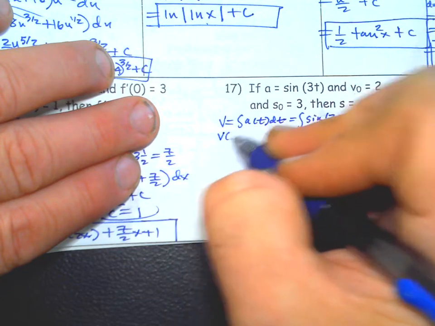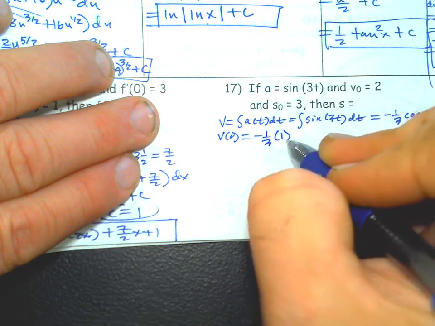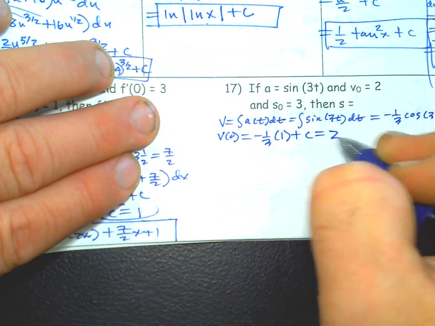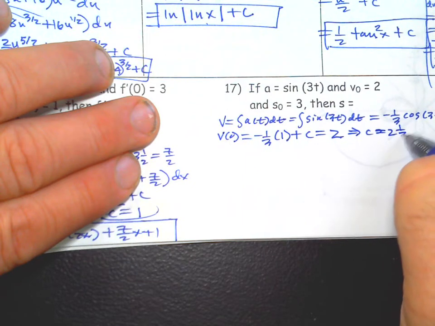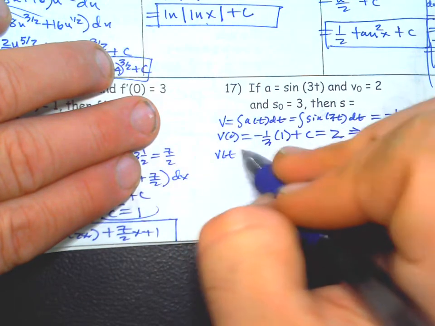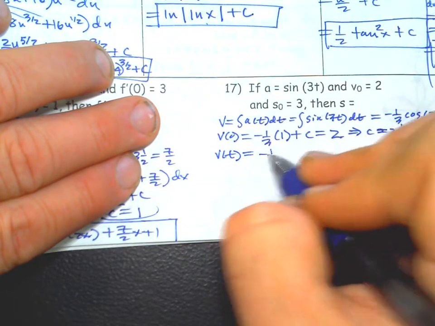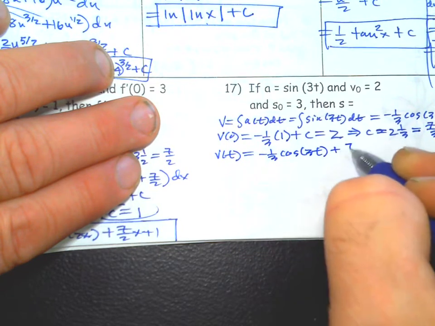Plug 0 in, and it comes out to 2. So c should equal 2 1/3 or 7/3. Should probably be easier to work with on the next step. So it's going to be negative 1/3 cosine 3t plus 7/3.